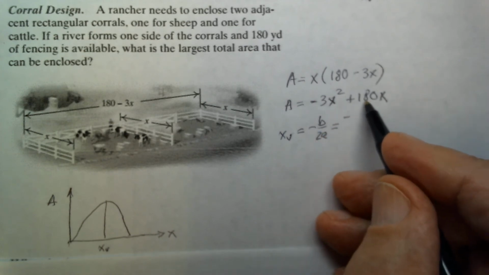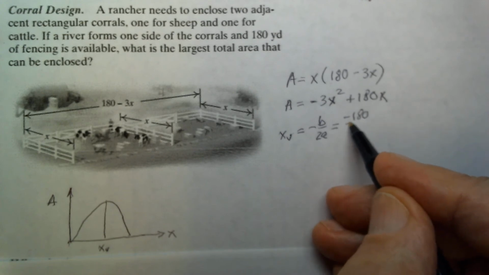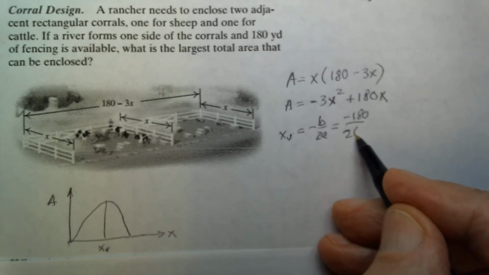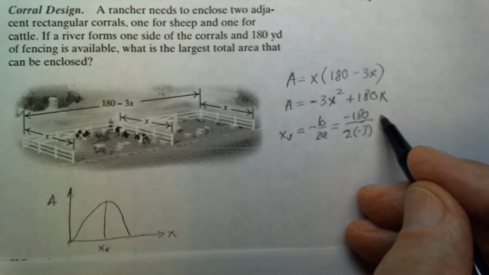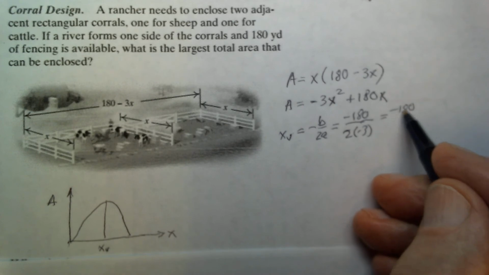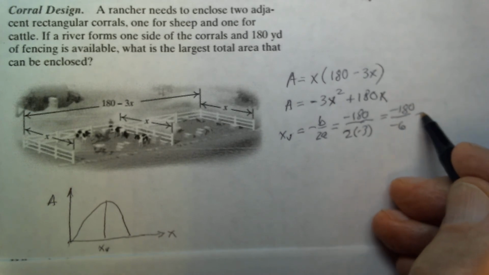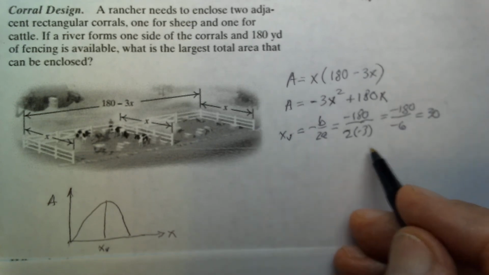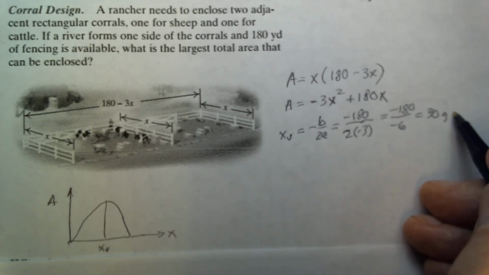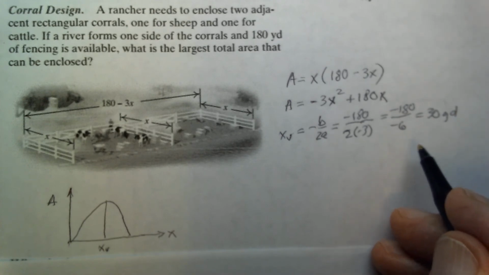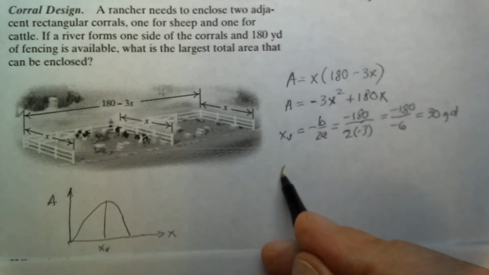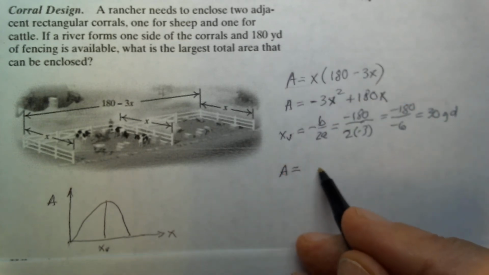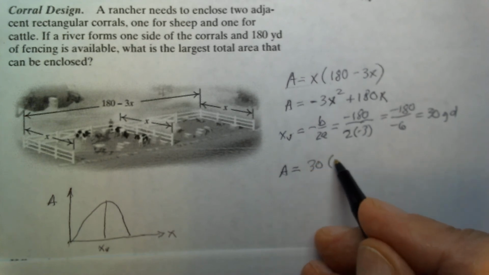So we have minus 180 divided by 2 times negative 3. So that's minus 180 divided by minus 6, or 30. In other words, for x equals 30 yards, we maximize the area.